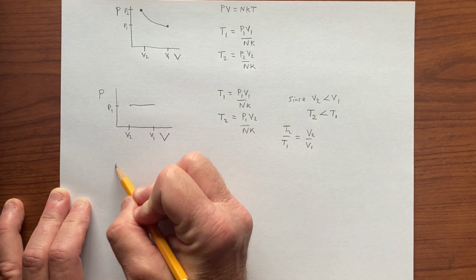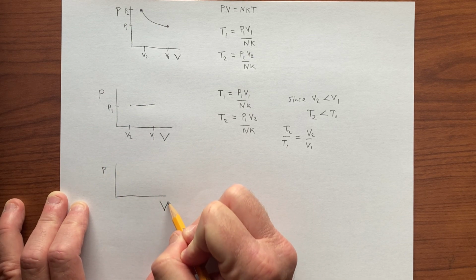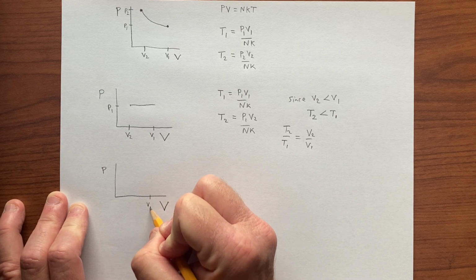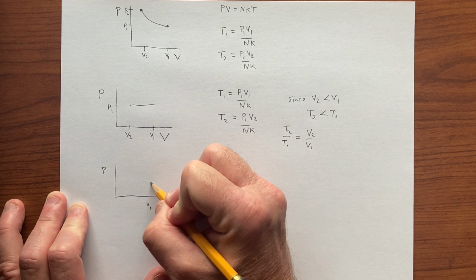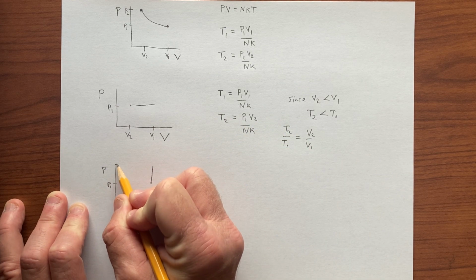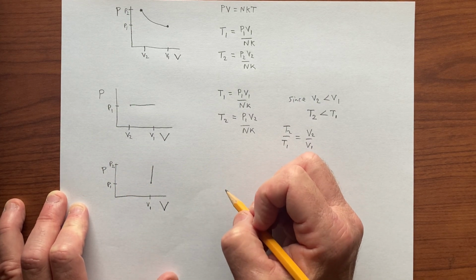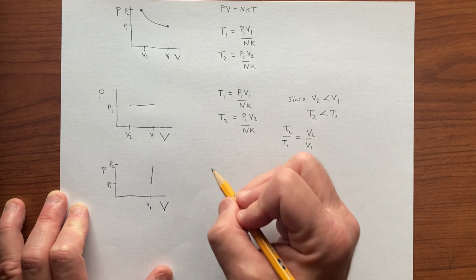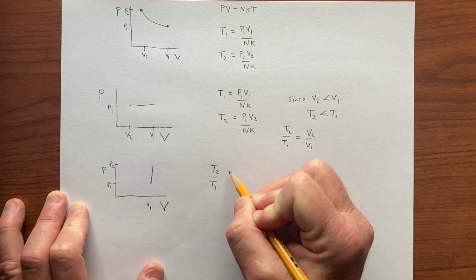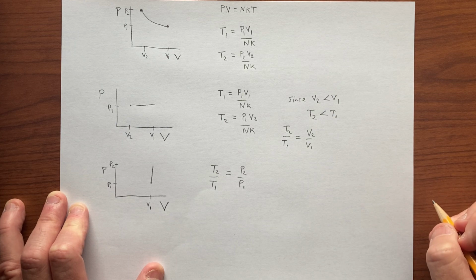A process that's also constant in one of the quantities in the PV plane, such that we remain at volume V1, so we go upwards like that, P1 and P2. In this case, we can say that T2 over T1 is equal to P2 over P1.